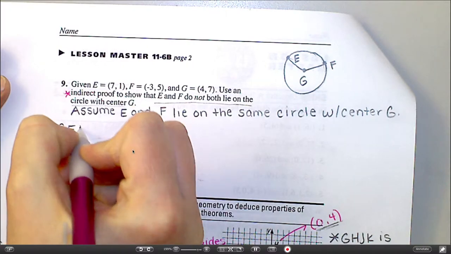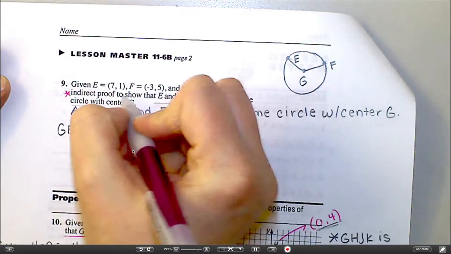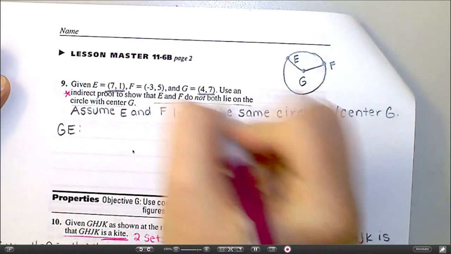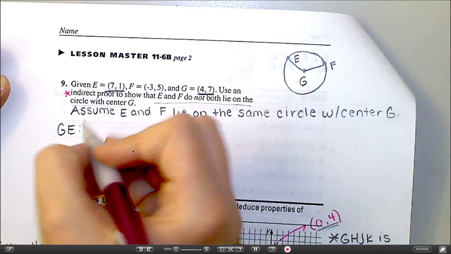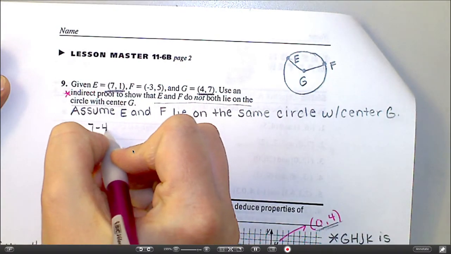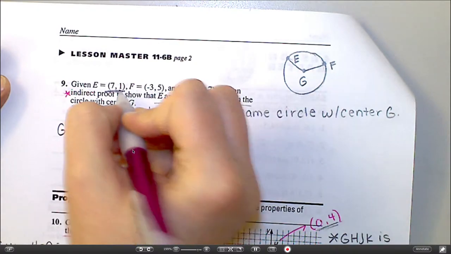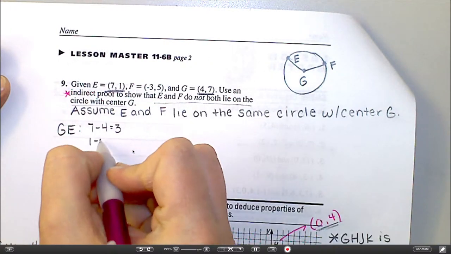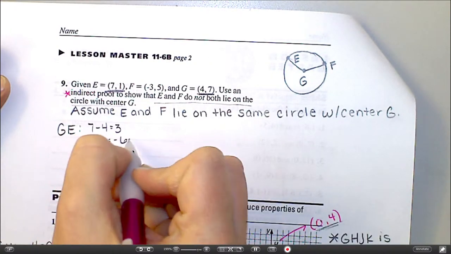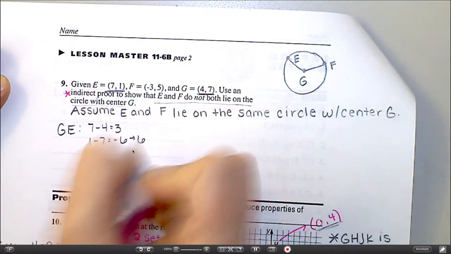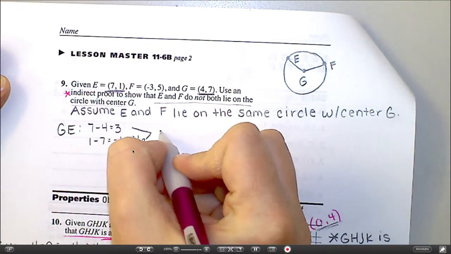Same as what we did a second ago. So the length from G to E would be this coordinate and this coordinate. So I'm going to subtract my x's. 7 minus 4 is 3. I'm going to subtract my y's. 1 minus 7 is negative 6. Of course, I'm going to treat that like a positive 6. I'm going to Pythag between 3 and 6.